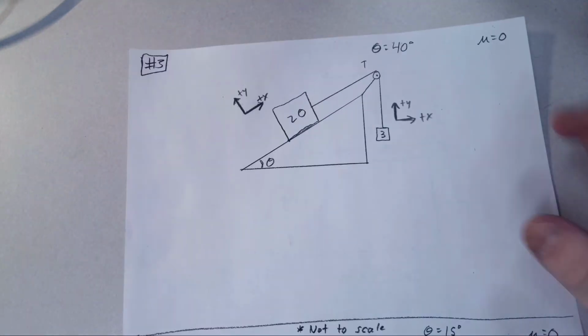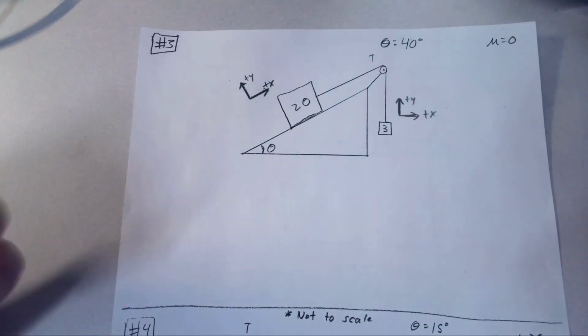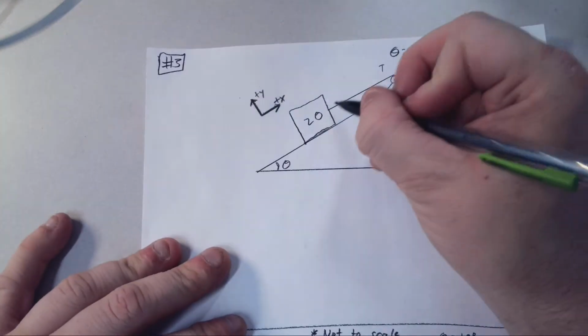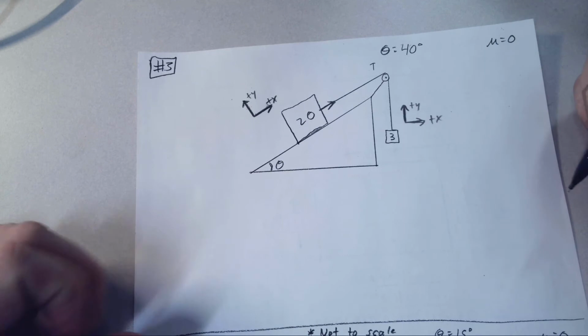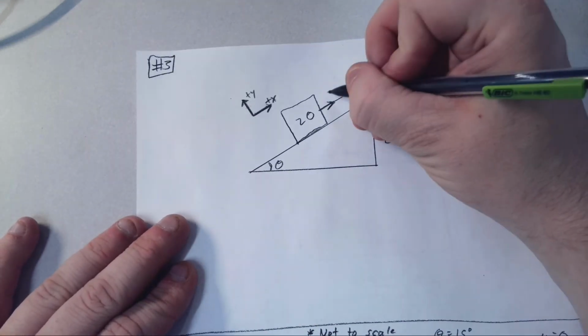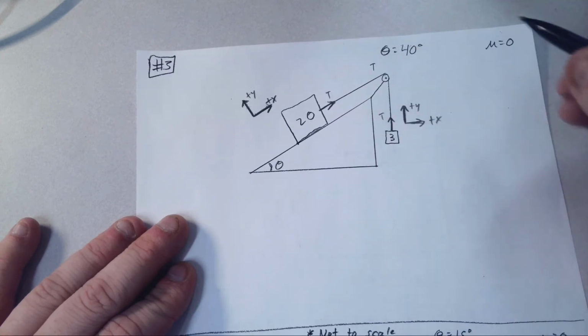So you may be saying, Mr. Dahlstrom, didn't you say that we can't change our axis in a problem? You can't change your axis for an individual mass. One of the nicest things about pulleys is that, as I've mentioned several times, individual pulleys don't change the tension, but they change the direction of the tension. This tension here is the same tension that is right there.